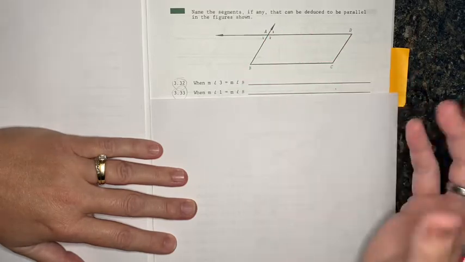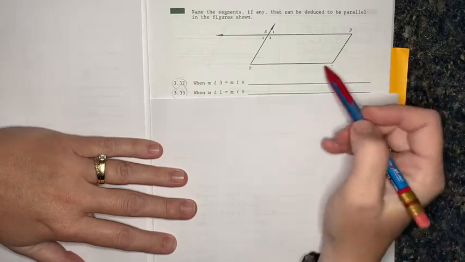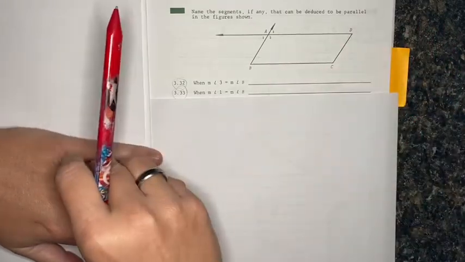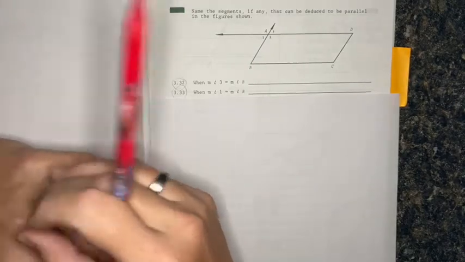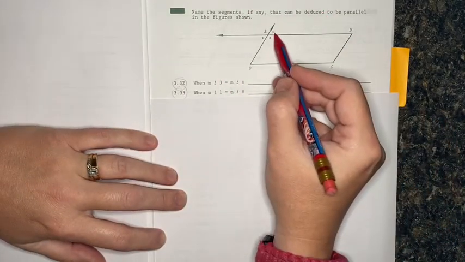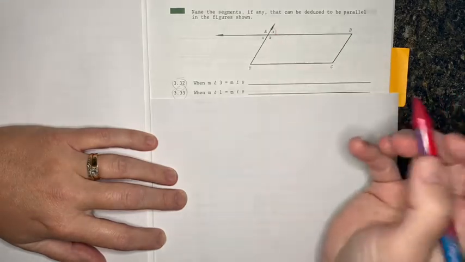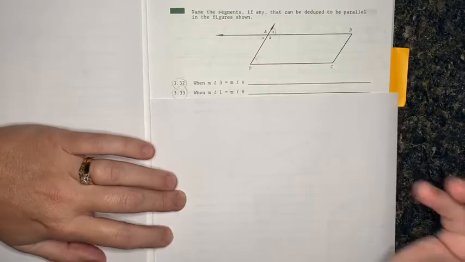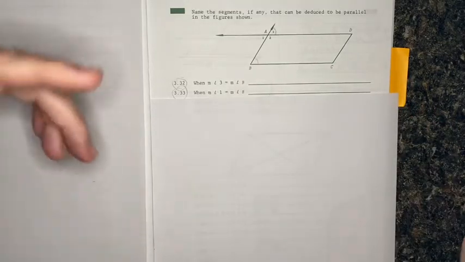Looks like a parallelogram, but can't be 100% certain. It's definitely a quadrilateral. We've got some numbers and some letters, right? So it asks us, when the measure of angle 3, which is here, and I'm just going to mark it lightly so that I can see what's going on, equals the measure of angle B. All right, what can we say, if anything, is parallel?